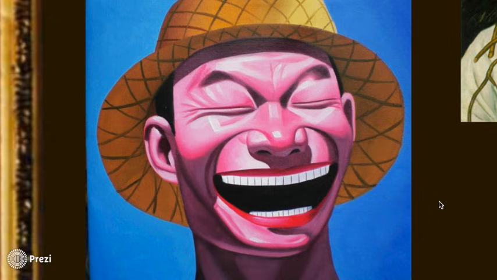I also really like the way that Yu Minjun used value in this painting. Check out all of that pink he used on the face. Light pink, dark pink, purpley pink, mauve pink, red pink on the lips. He must be an expert at mixing different values.